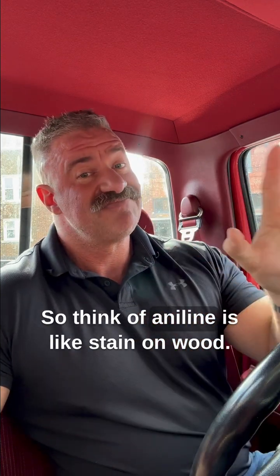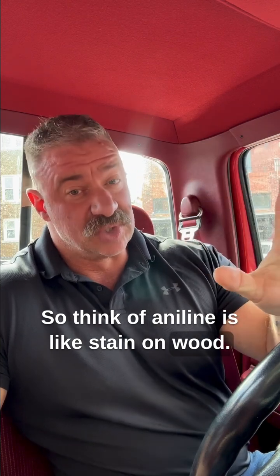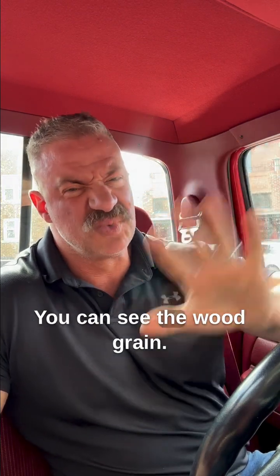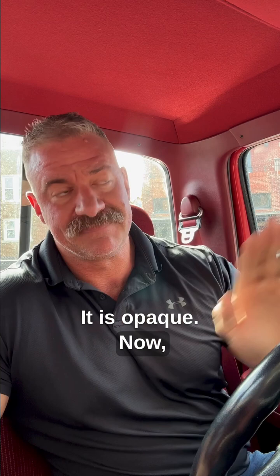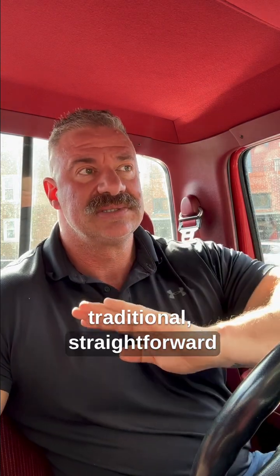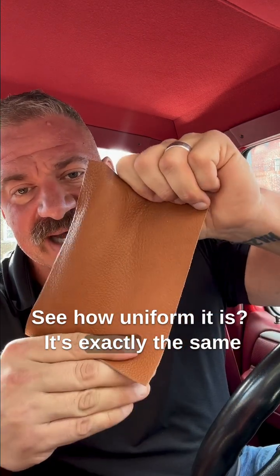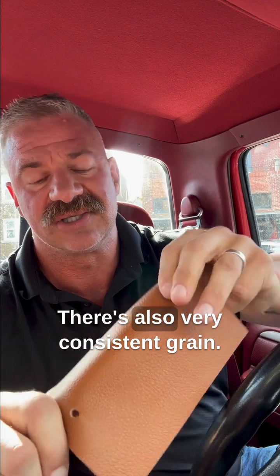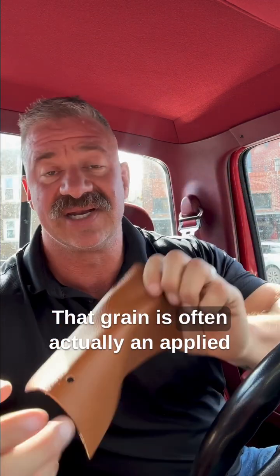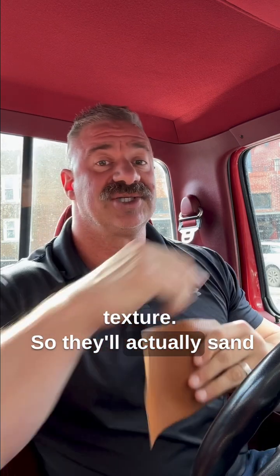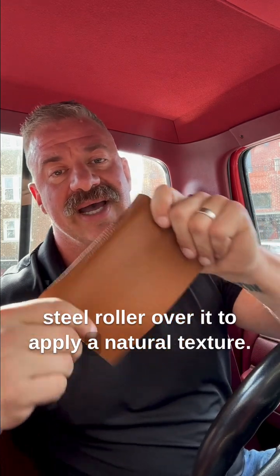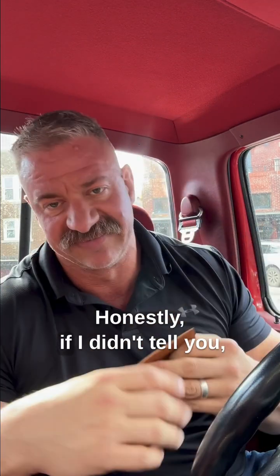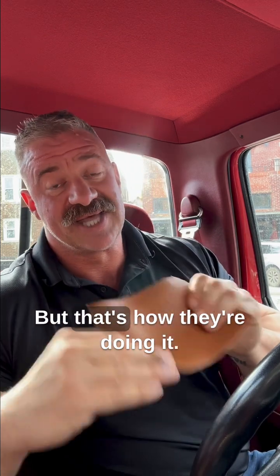So think of aniline like stain on wood. Okay, got that? You can see the wood grain. Semi-aniline is like paint on wood. It is opaque. Now, traditional straightforward semi-aniline leathers are going to look like this, where see how uniform it is? It's exactly the same color all the way across it. There's also a very consistent grain. That grain is often actually an applied texture. So they'll actually sand down the leather, and then they'll do this big steel roller over it to apply a natural texture. It's very convincing. You wouldn't know. Honestly, if I didn't tell you, you wouldn't have any idea. But that's how they're doing it.